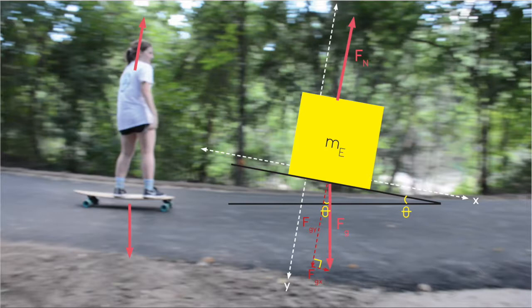The y upwards component of the system is normal force, which is always perpendicular to the plane and opposite to the y component of gravity. So it is equal to the cosine of my force of gravity as well. Because the wheels of the skateboard are rolling and not slipping, there is a force of static friction acting up the hill.